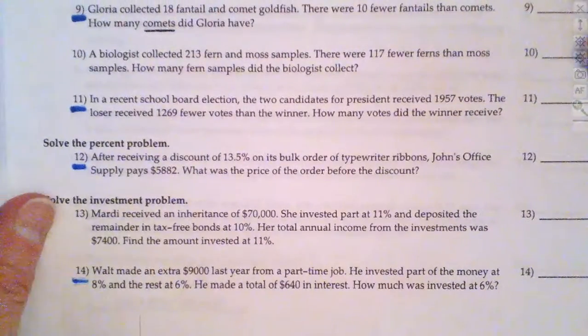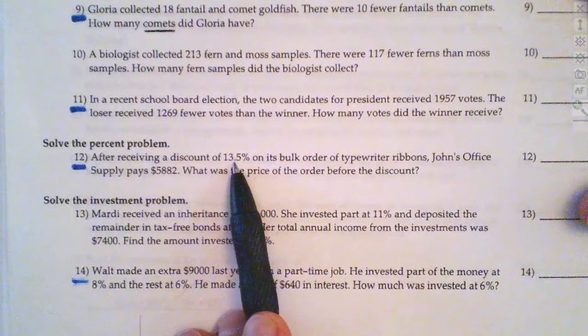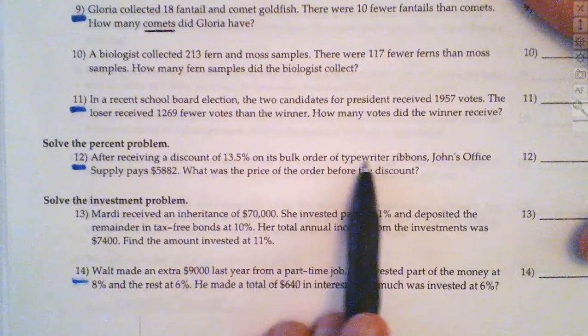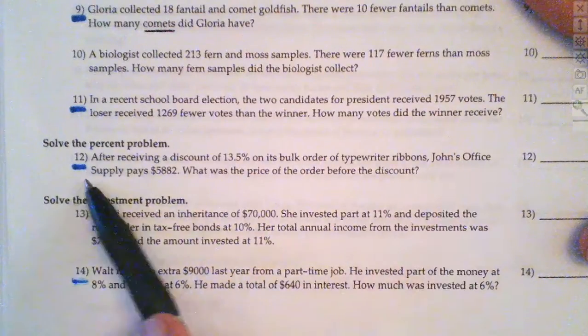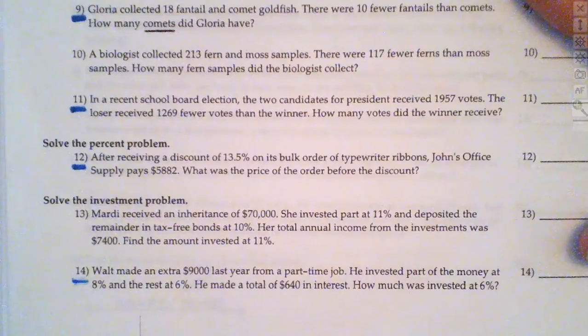Question number 12. After receiving a discount of 13.5% on its bulk order of typewriter ribbons, John's office supply pays $5,882. What was the price of the orders before the discount?